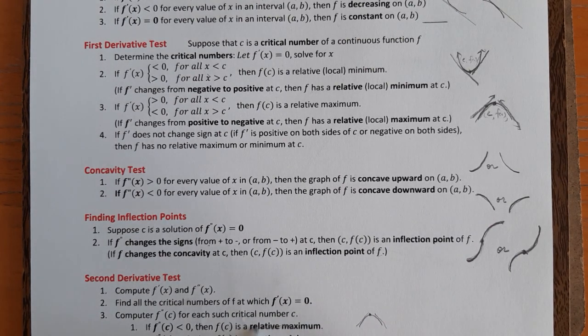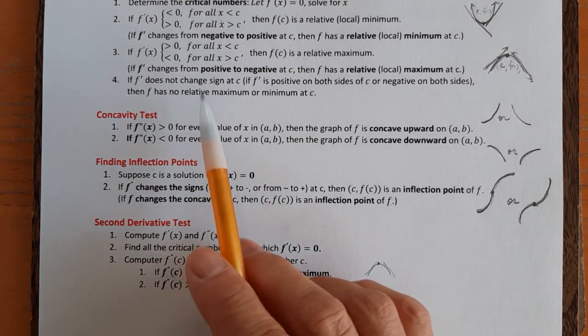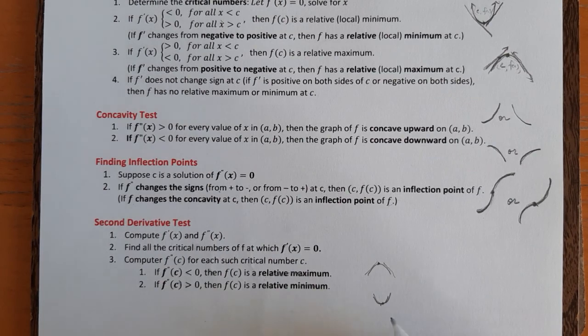For the second derivative test, if f double prime is negative, that is a relative maximum. For the first derivative test, if f prime changes from negative to positive, then this is a relative minimum. For the second derivative, if f double prime of c is positive, then this is a relative minimum.